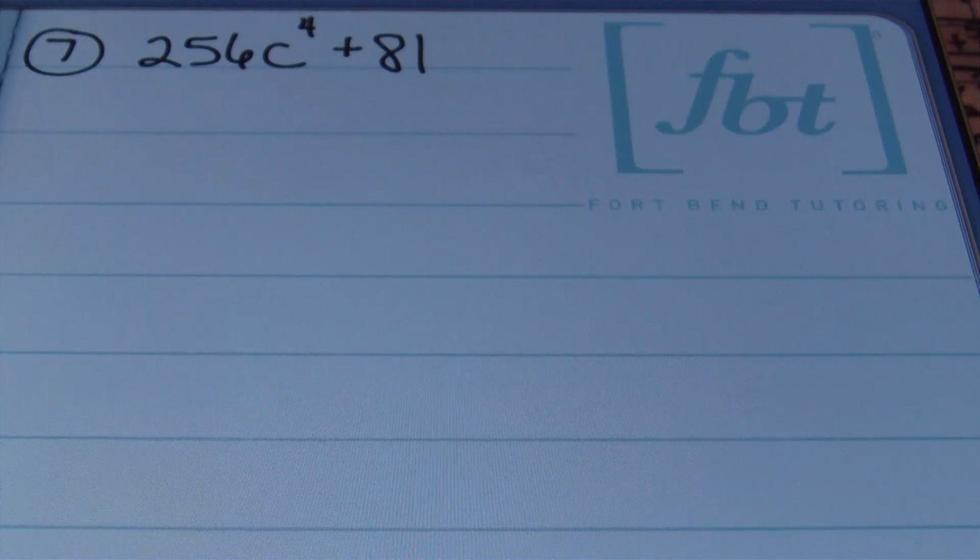And in problem 7, we have the following. We have 256c to the 4th power plus 81. This is a sum of squares. Recall that anytime you have an even exponent, that automatically makes that term a perfect square. So if that had been c to the 8th power or c to the 24th power, it's automatically a perfect square because the exponent is an even number.